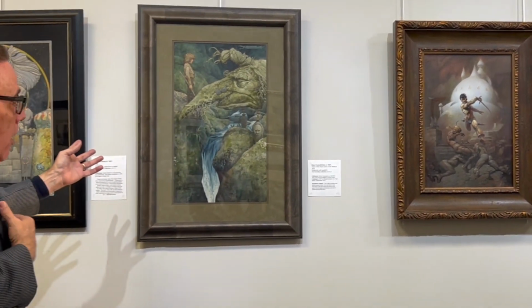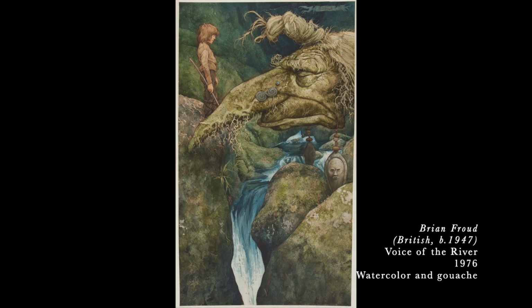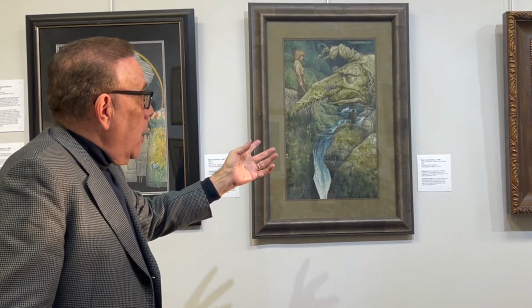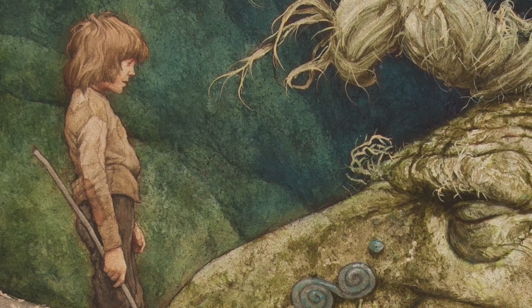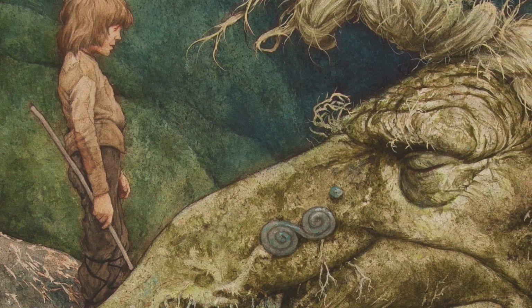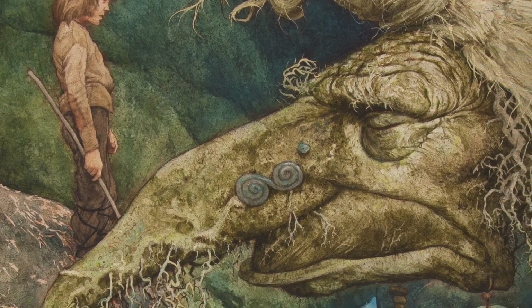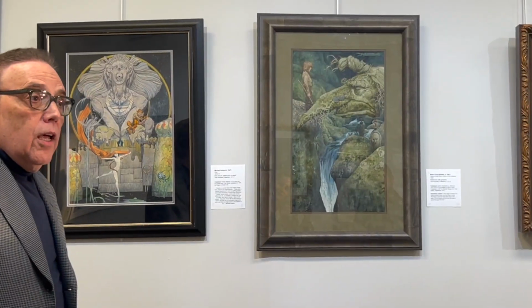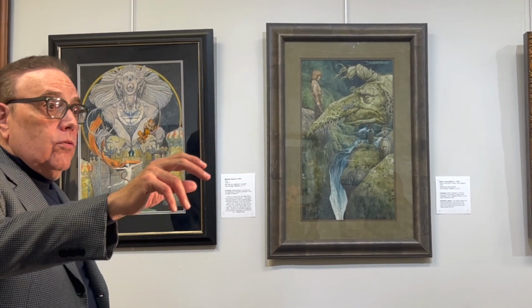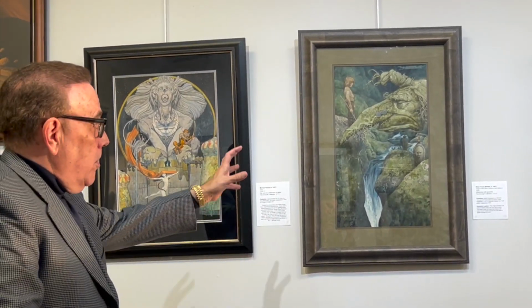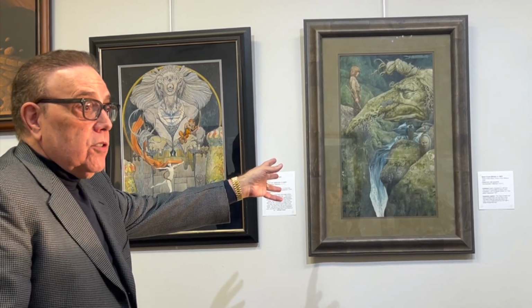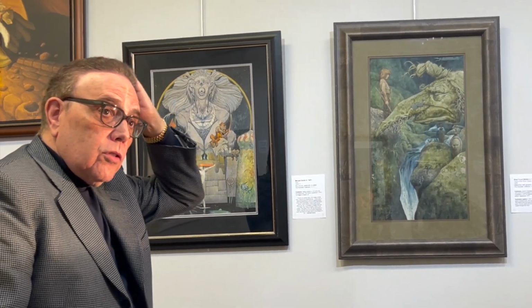This is by Brian Froud. He's a British illustrator. He worked on the movie Labyrinth and Dark Crystal for Jim Henson. And this is kind of a fossilized troll. This little boy is walking in the woods. He sees a fossilized troll that he can almost walk over like it's a bridge. It's just a beautiful piece, and it influenced Henson to use him, kind of like I told you, Disney brought over Gustaf Tenggren to do Snow White. This influenced Jim Henson to do Dark Crystal and Labyrinth.